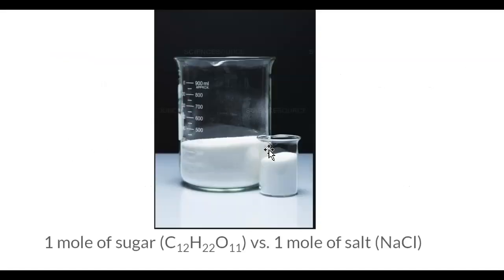So in chemistry, you're going to notice over here that I have 1 mole of sugar versus 1 mole of salt. And you'll notice I have the chemical formula written right below here. Can you guess which one of these is going to be sugar and which one is going to be salt, purely based on what you see on the screen?